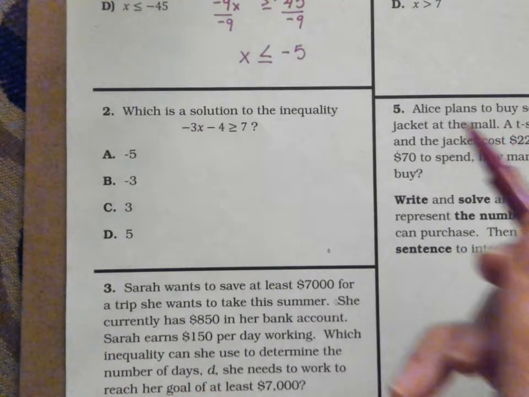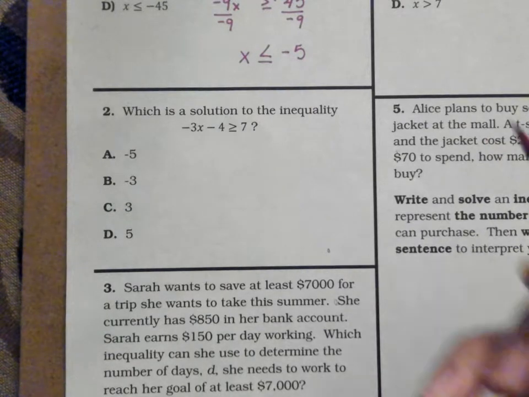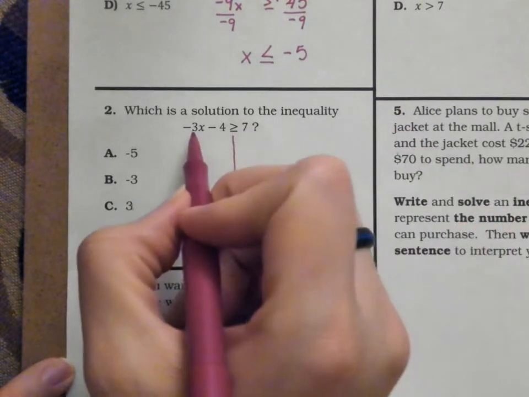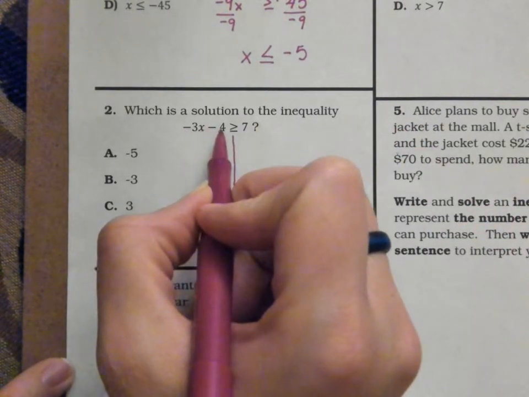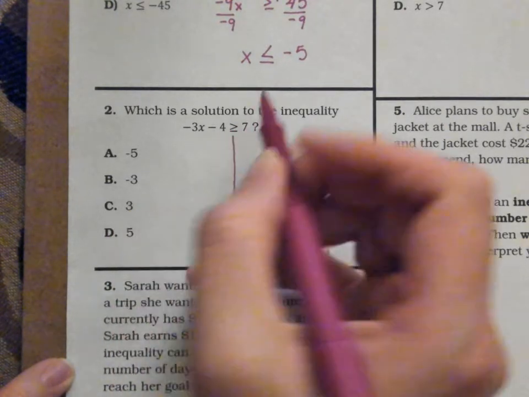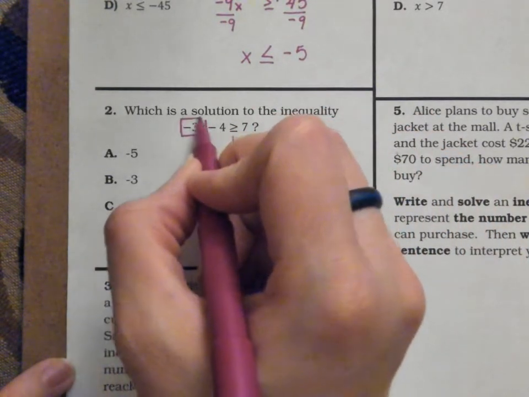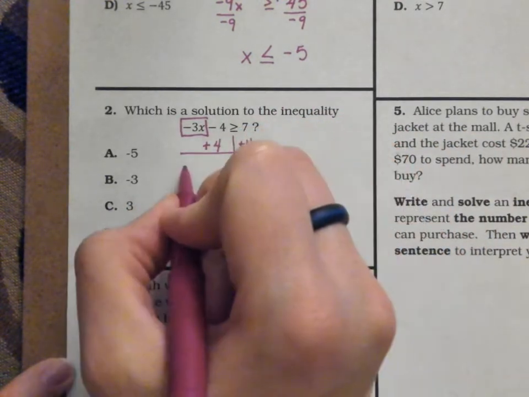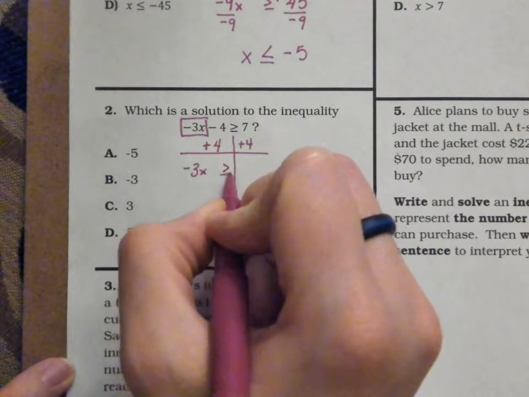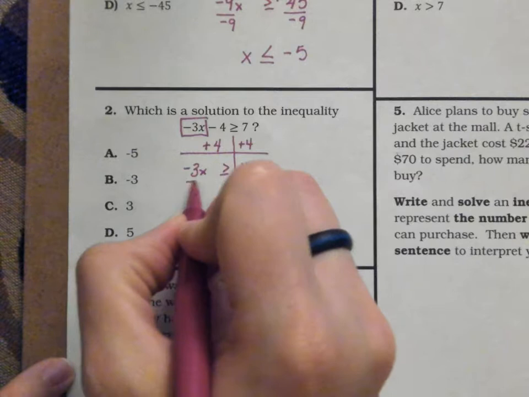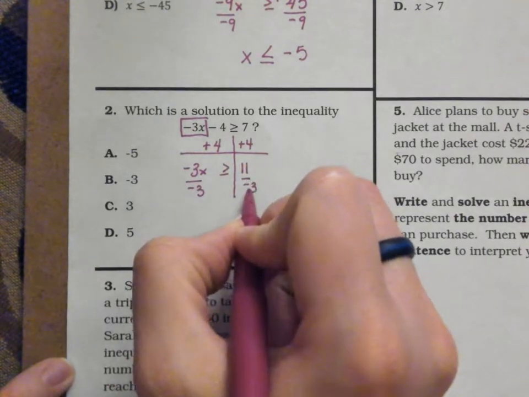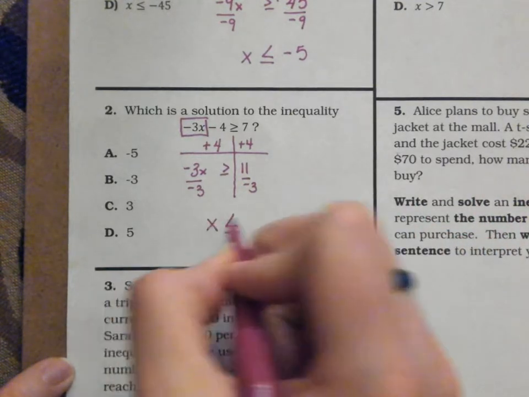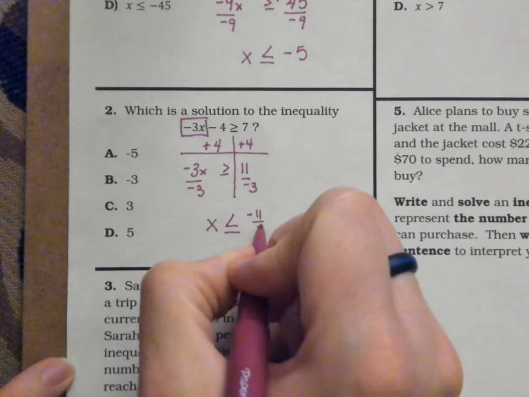Number 2, one of the most missed questions. Which is a solution to the inequality? So brick wall, go ahead and write down negative 3x minus 4 is greater than or equal to 7. And now we're going to box in the variable. We're going to add 4 to both sides. Negative 3x is greater than or equal to 11. And then we're going to divide both sides by negative 3. And when you divide by negative, you flip the inequality sign again. So x is less than or equal to negative 11 thirds.